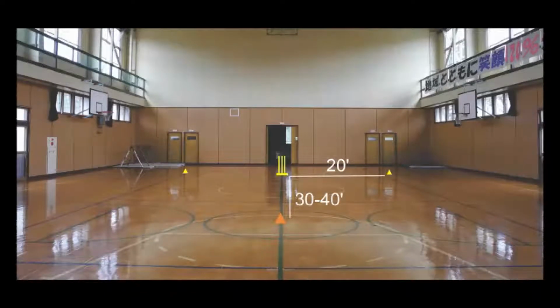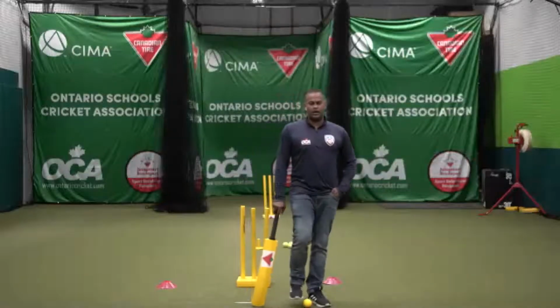And the setup would include the wickets placed at the back of the gym, so we could pick a line to drop it on. And then to the right and left of the wickets, about 20 feet, would be 2 cones. Directly in front, at about 30 to 40 feet, is where the pitcher or the bowler would stand, marked by the orange cone in the graphic. And again, these measurements can be wider, they can even be shorter. We're in a smaller facility over here, we use a smaller area, but we still get the idea across.